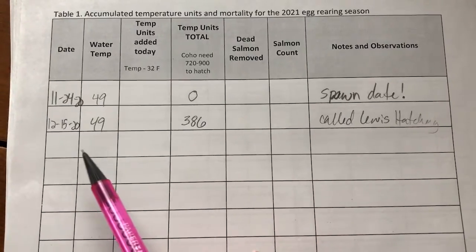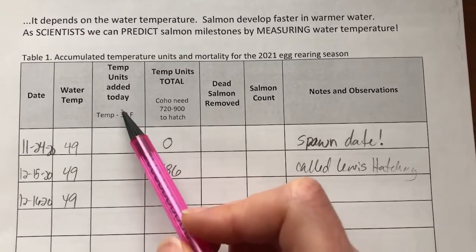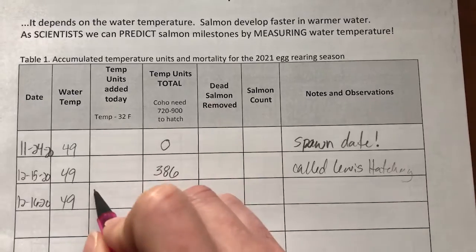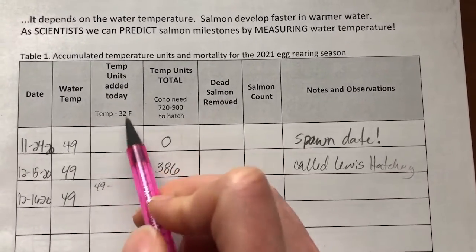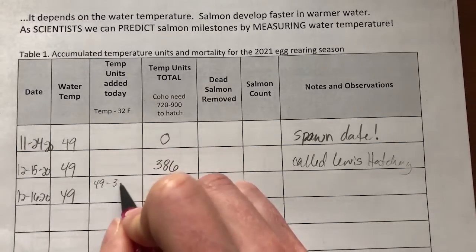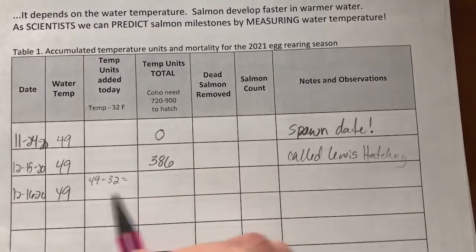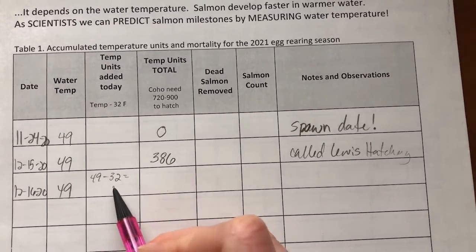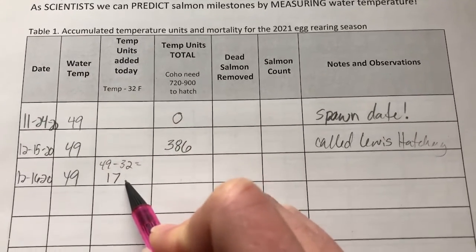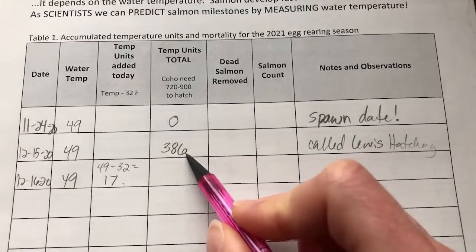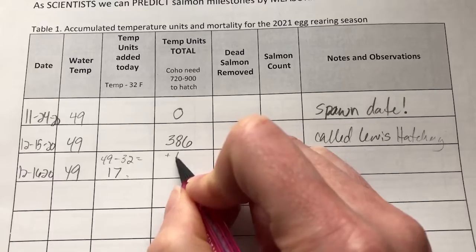So I'm going to show you guys how many thermal units the eggs accumulated today. So I'm going to take our water temperature, 49, and whatever the water temperature is, you just subtract 32. And that's going to give you the temperature units. So 49 minus 32, the salmon are getting 17, they're adding 17 temperature units today. So I'm going to add that to yesterday's total, 386 plus 17.